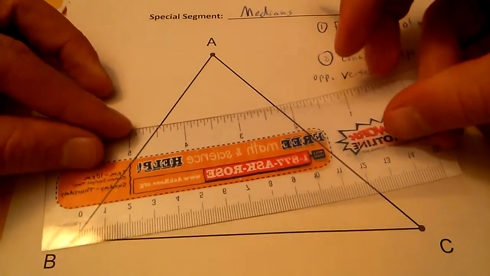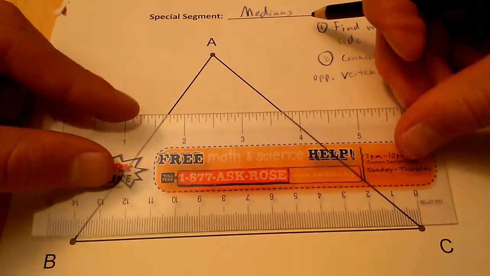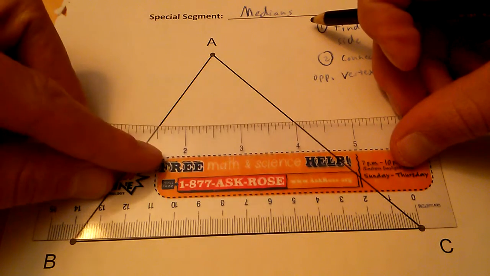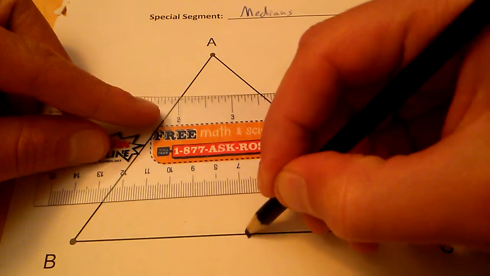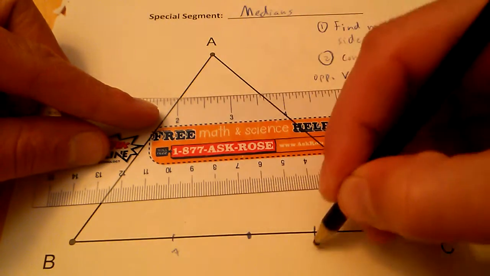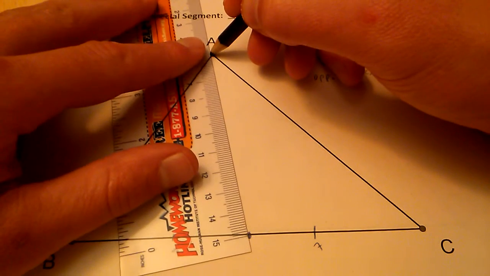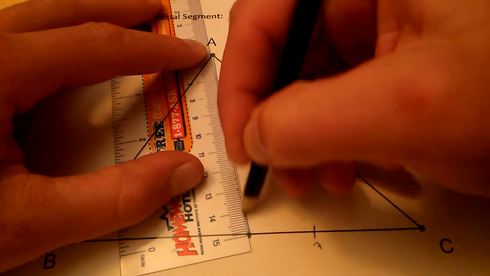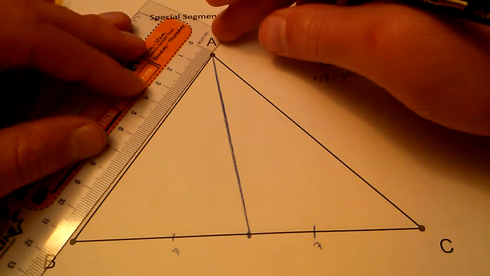So first thing I'm going to do is come right down here and measure the bottom of this thing. Side BC is 14, so I'm going to go right here to 7. Mark my midpoint. So those are both 7 each. And I'm just going to connect the midpoint and the opposite vertex right there. Yeah, that's the easiest one, isn't it? The next one.